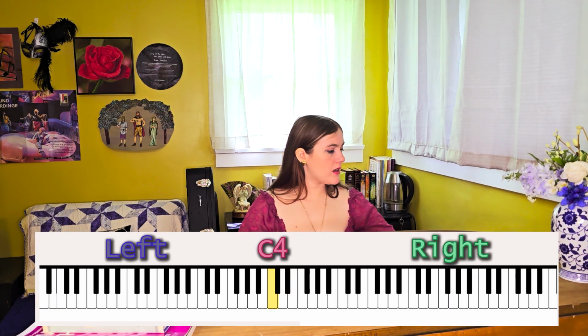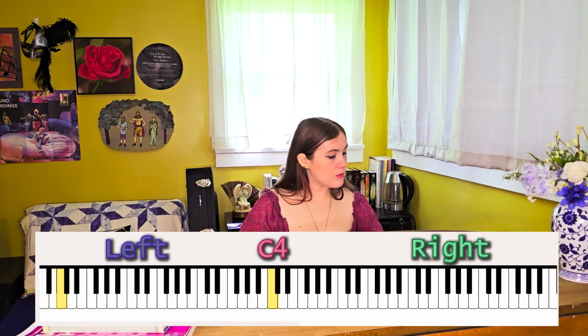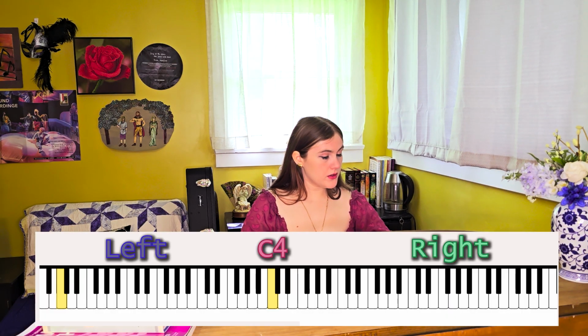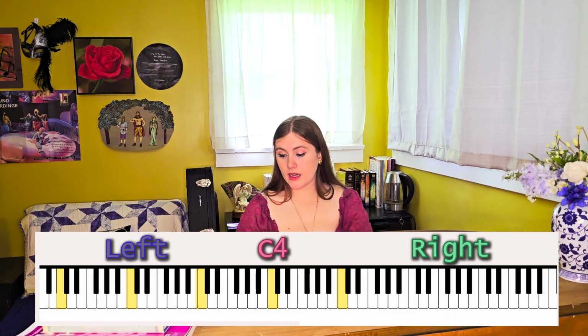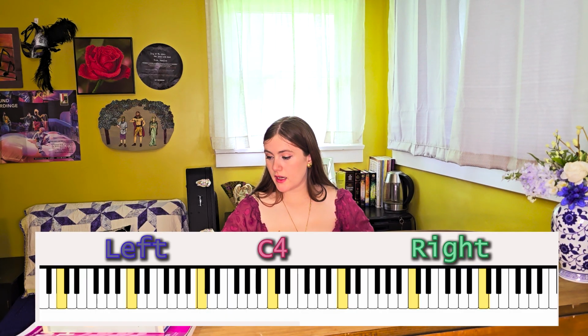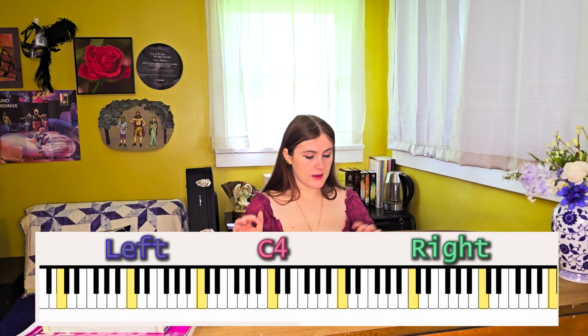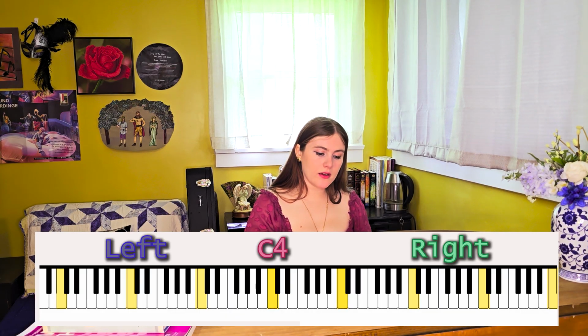Well, if we start at the bottom end of the piano, we have our first C, C1. We can move up 8 more keys here to C2. Another 8 keys, C3, C4, C5, C6, C7, and C8. Now, if you notice from all of the C's that I just played, they are always to the left of 2 black keys.